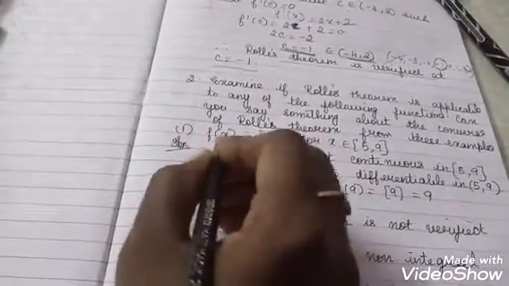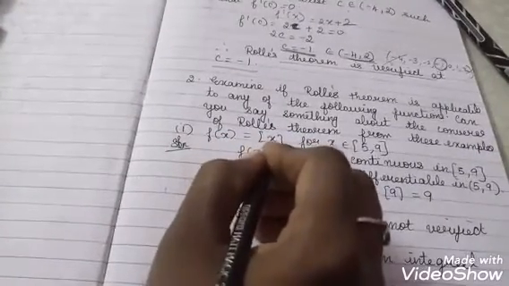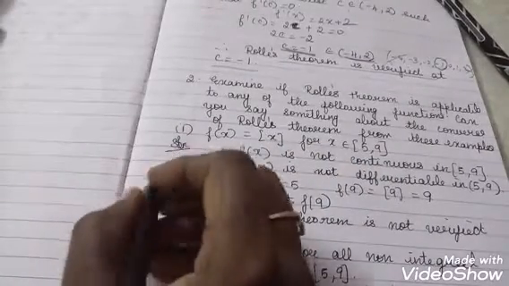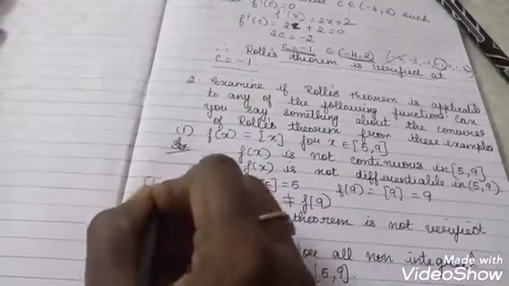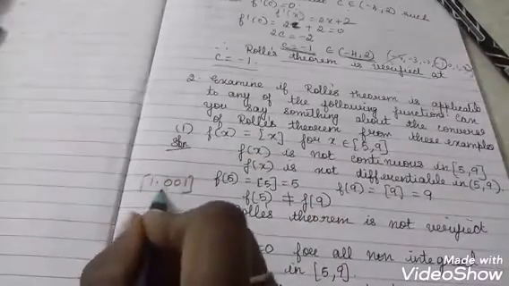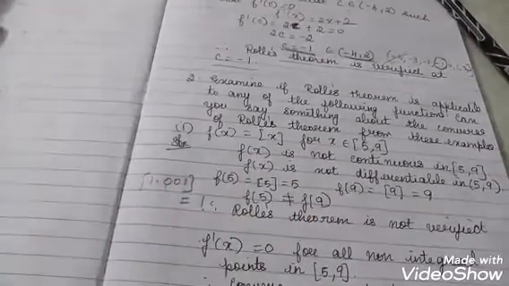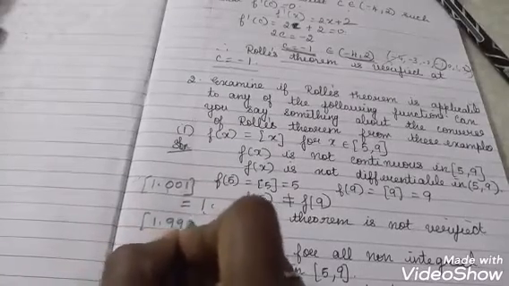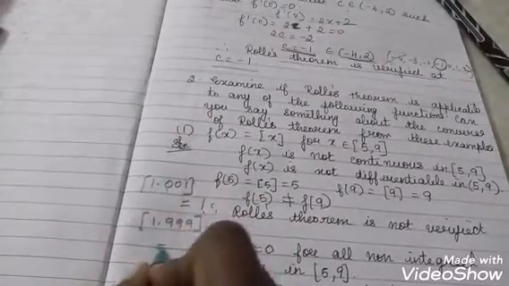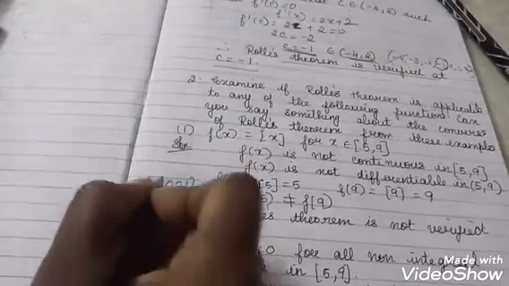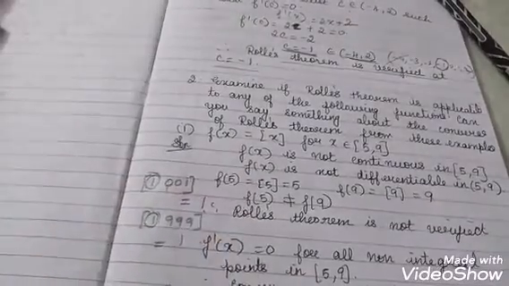You've got f(x) equal to the integer value of x. So what do we mean by the integer value of x? Suppose I have 1.001. The integer value of 1.001 is also equal to 1. The next one is 1.999. If I have it like that, that also is equal to 1. You will not write it as 2. You will take only the integer value, which is equal to 1.